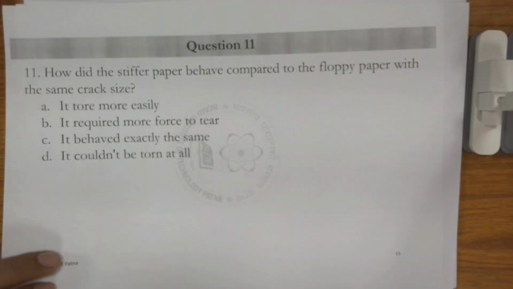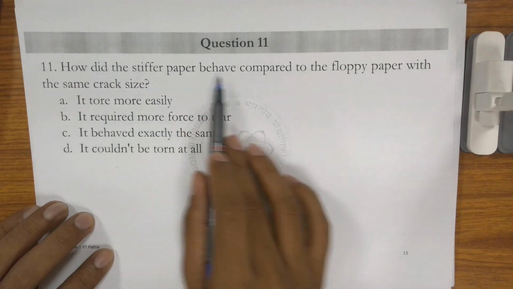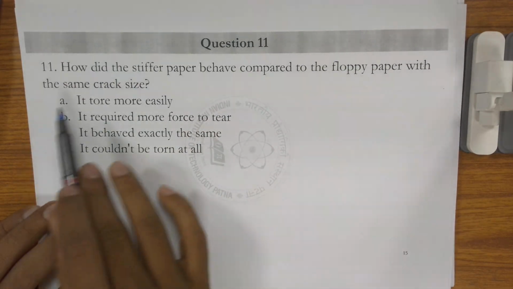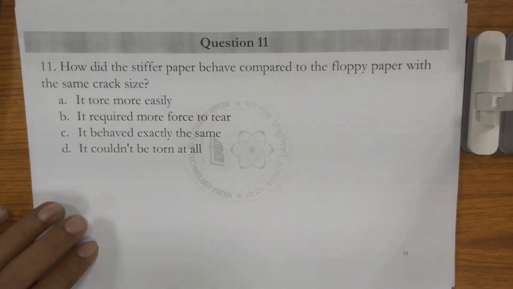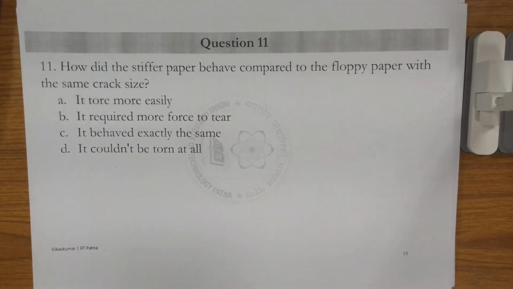Question number, okay, I made a mistake with the question number. So now, how did the stiffer paper behave compared to the floppy paper having the same crack size? In the class, the professor demonstrated two papers. One was the floppy one, another one was the stiffer one.